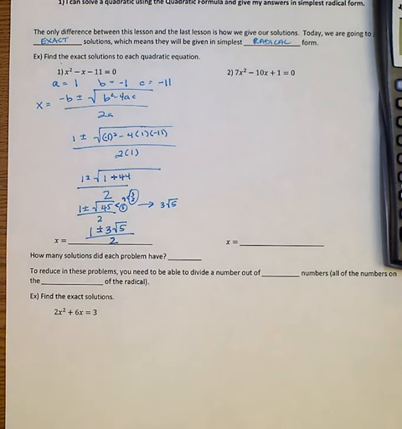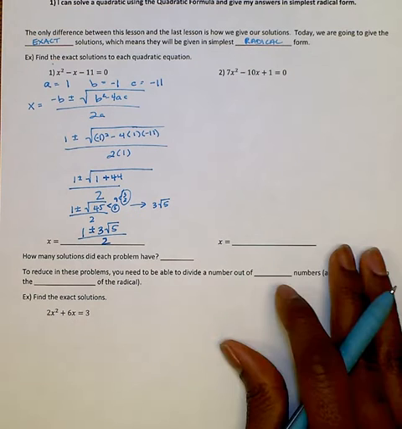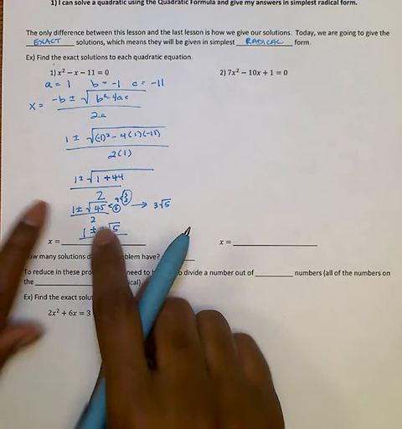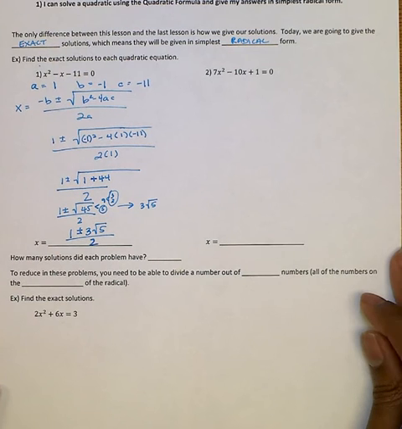Okay, and so now I get my exact answers. There's 2 solutions still. You see that it doesn't break down to anything else. I will want to check to make sure I can simplify the fraction, and in this case I can't. So that's my answer. Okay.